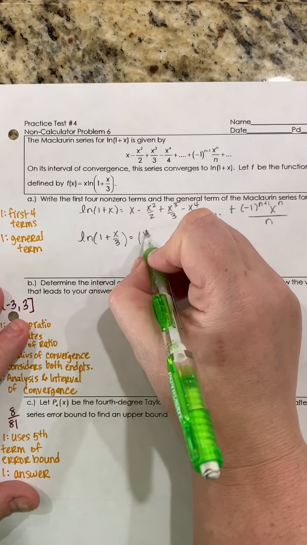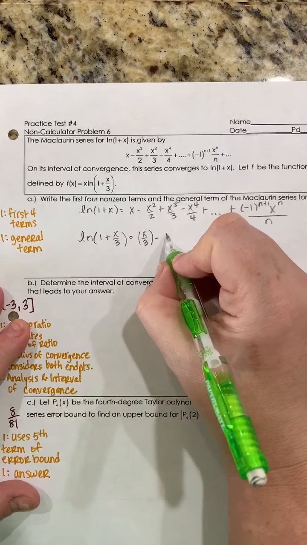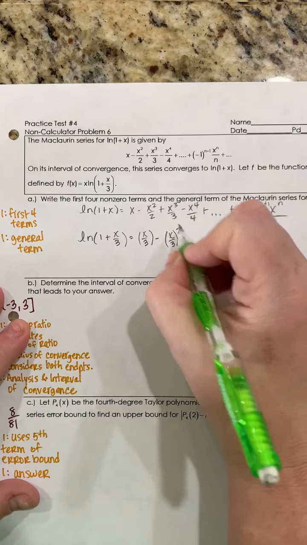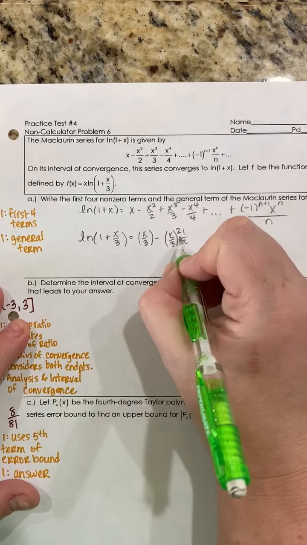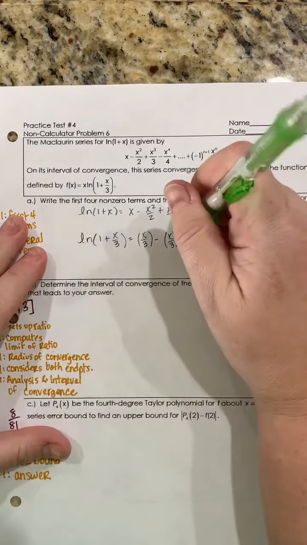So this is just going to be x over 3 minus x over 3 squared, and this 2 is still in the bottom, plus x over 3 to the 3rd, that 3 is still in the bottom, minus x over 3 to the 4th, that 4 is still in the bottom, plus dot dot dot plus negative 1 to the n plus 1, x over 3 to the n, and that n is still in the bottom.